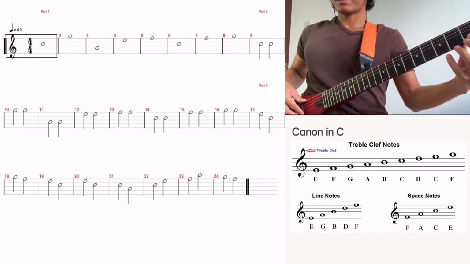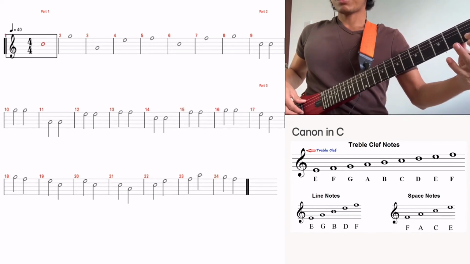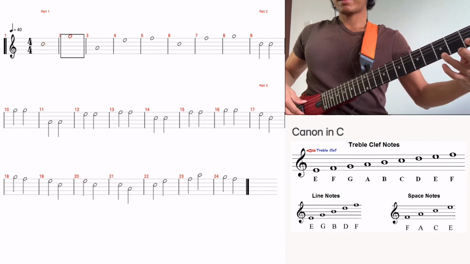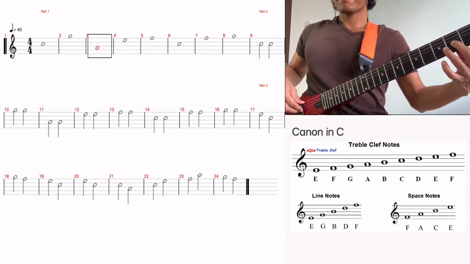3 and 4. Get ready, the first note is C. 2, 3. Get ready for the next note, the G note, and the next note is the A note, and 4 and what's the next note? Quickly look and think.